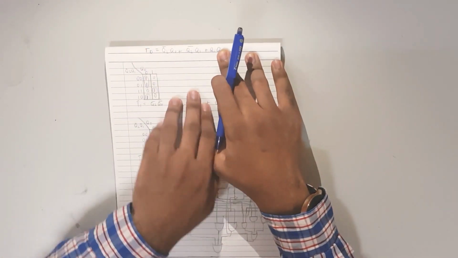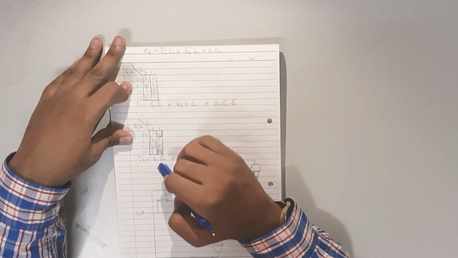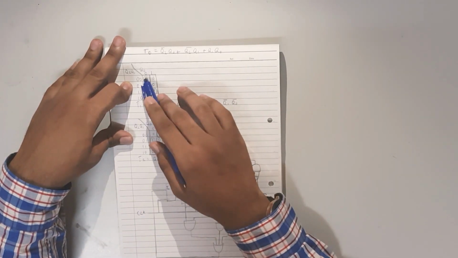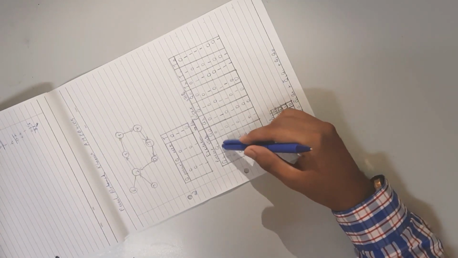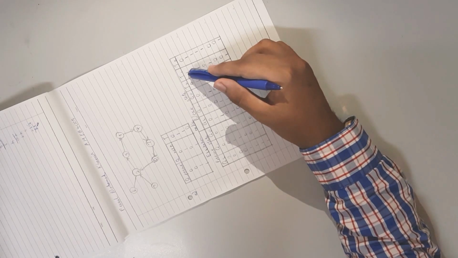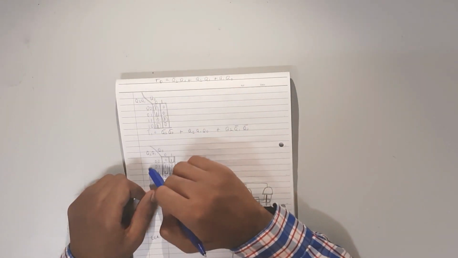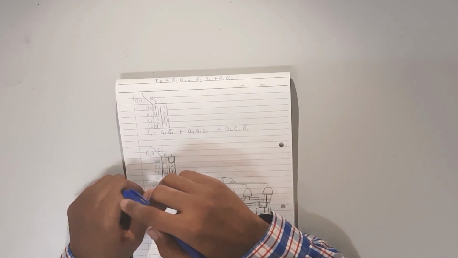You do the same procedure for T1 and T2, the same as what we did before. 001, this box you check. This is T1, so T1 has 1, so you put 1 here, and you can continue yourself.